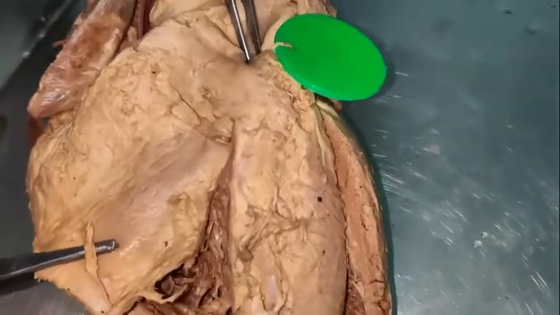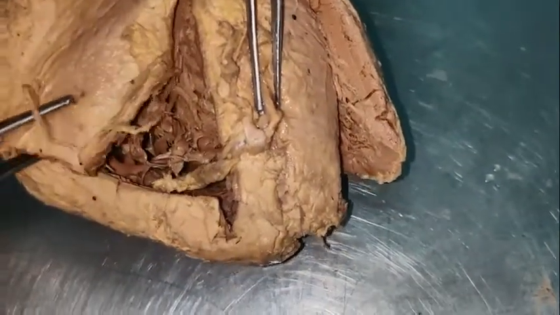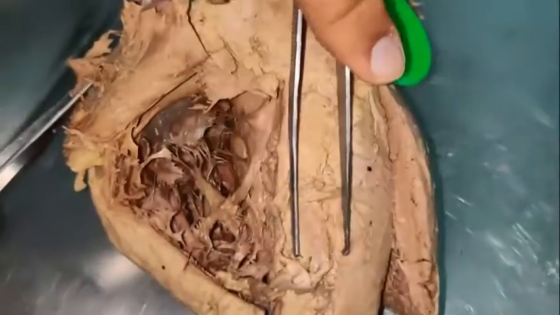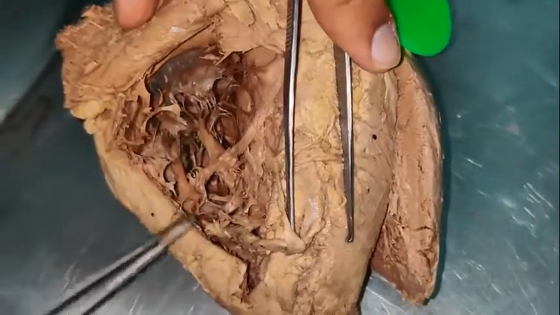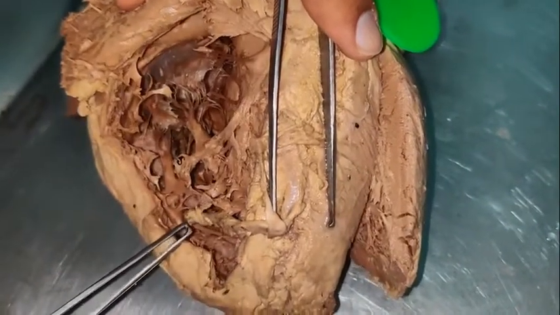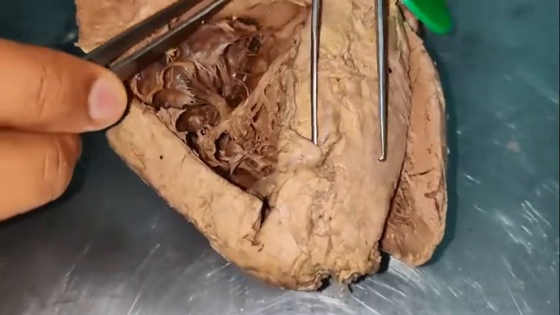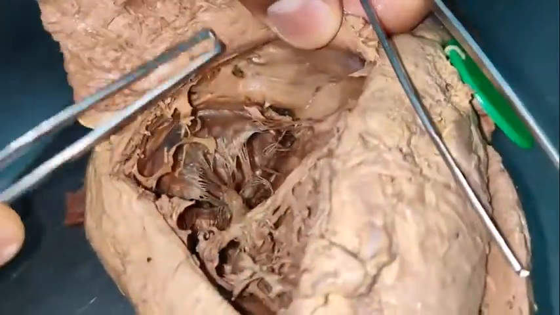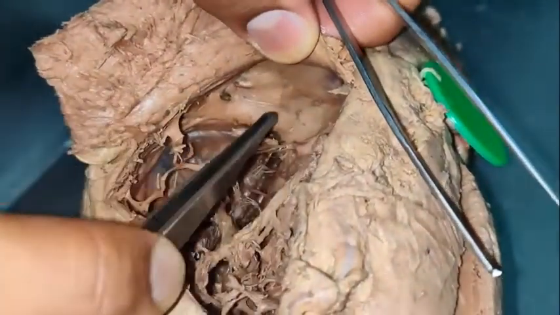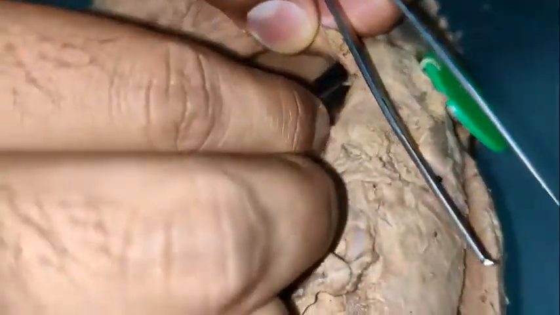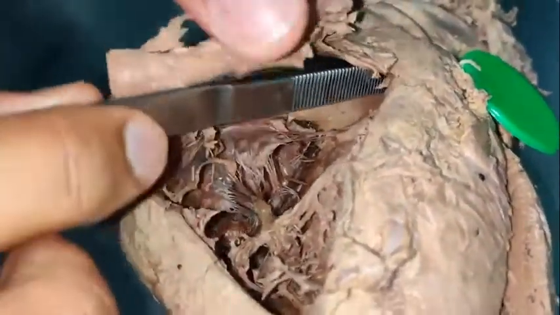Interior surface has two parts. Inflowing part is rough due to the presence of muscular ridges called trabeculae corneae. It develops from the proximal part of the bulbus cordis of the heart tube. The outflowing part or infundibulum is smooth and forms the upper conical part of the right ventricle, which gives rise to the pulmonary trunk. It develops from the mid portion of the bulbus cordis.